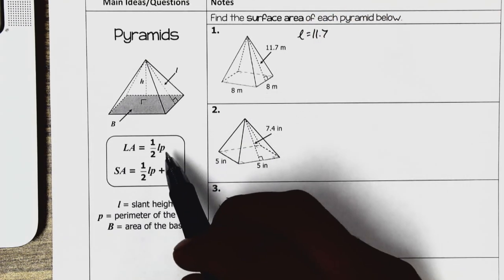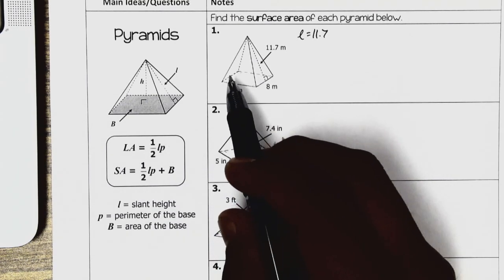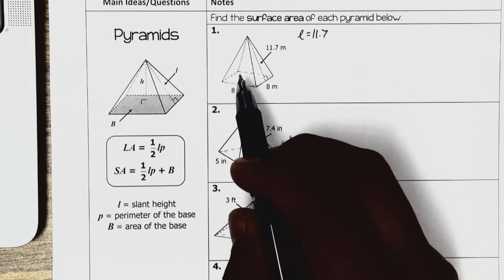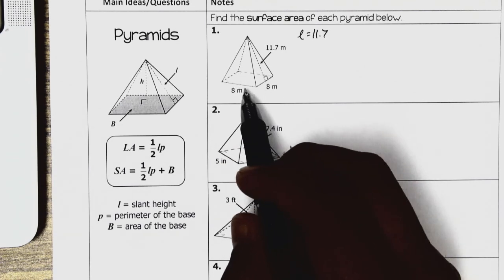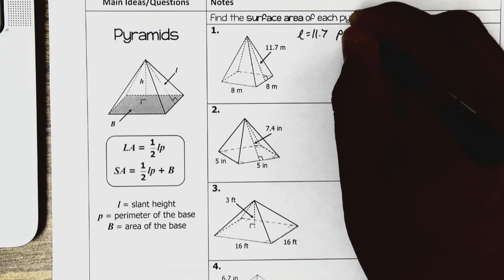All right, next we need to get the perimeter. The perimeter is the perimeter of the base. Now the base is the square. So if this is 8, this is 8. These over here are also 8. So it's 8 plus 8 plus 8 plus 8, or 8 times 4, which is 32.